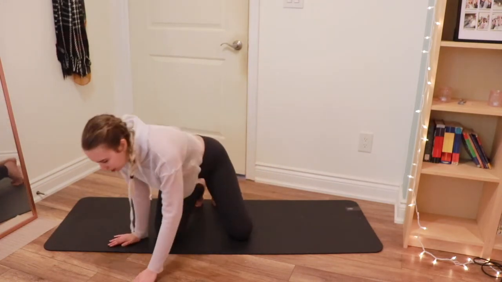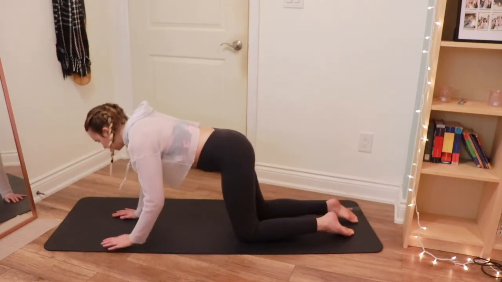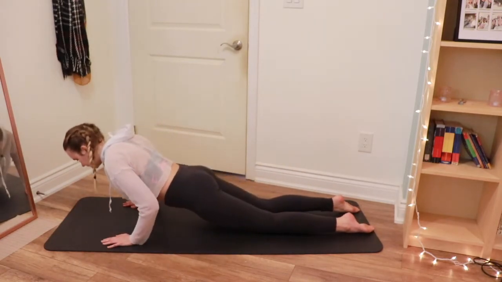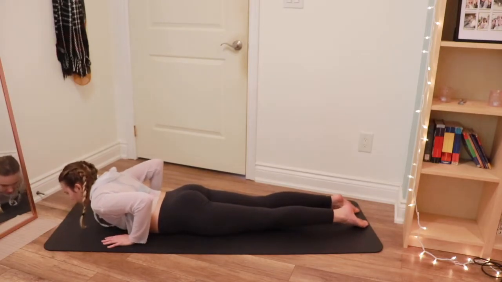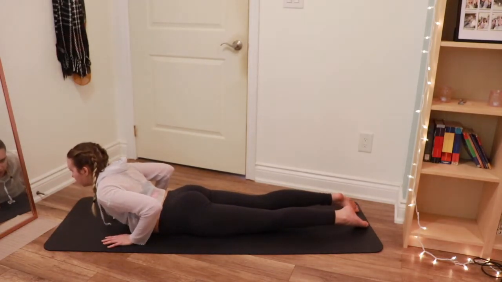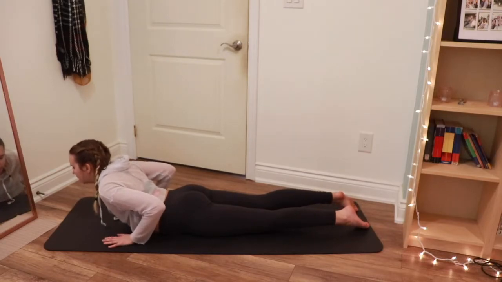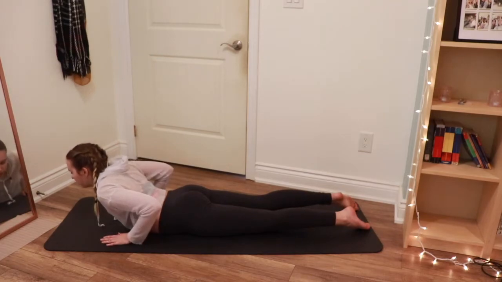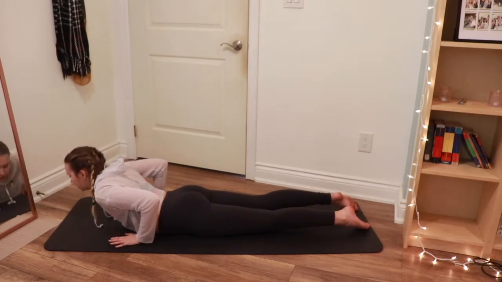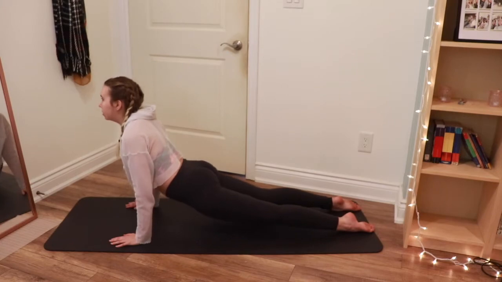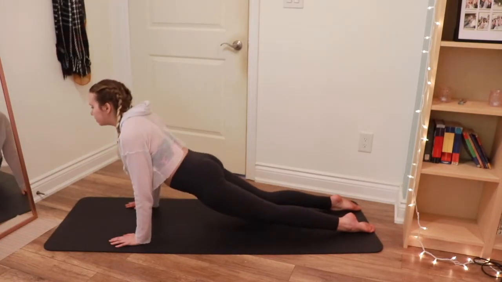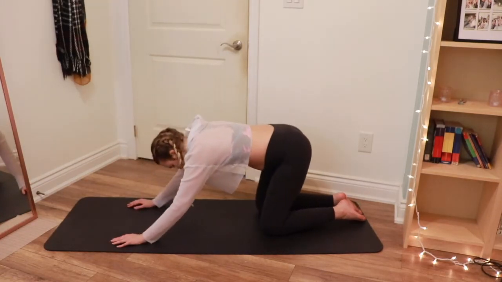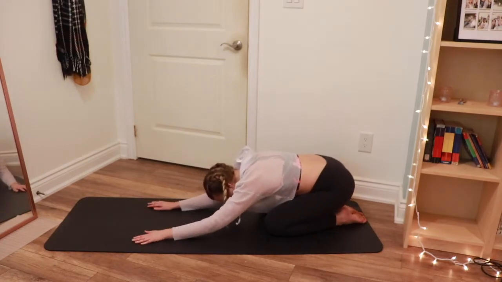So by doing cobra, coming down onto the stomach, hands beside your chest, and then lifting up, getting a nice back strengthening and lengthening through this area. Cobra is one variation. You can also get it even deeper by coming up into up dog. And it's always good to counteract this afterwards by coming back into a child's pose.